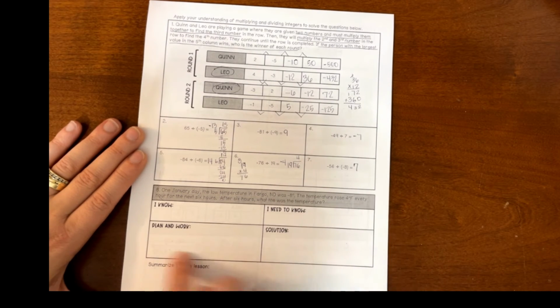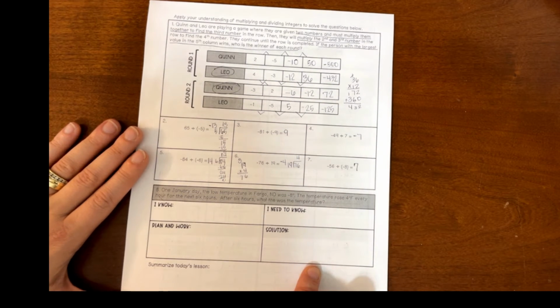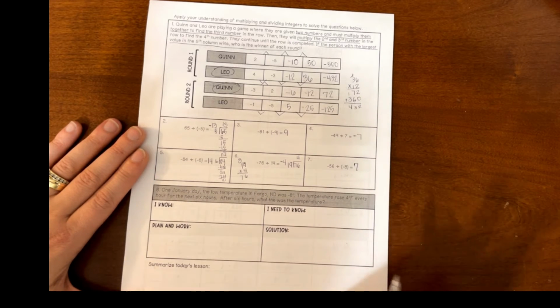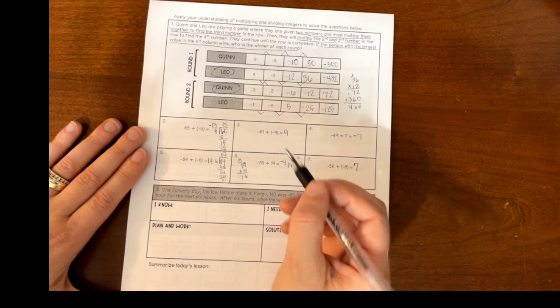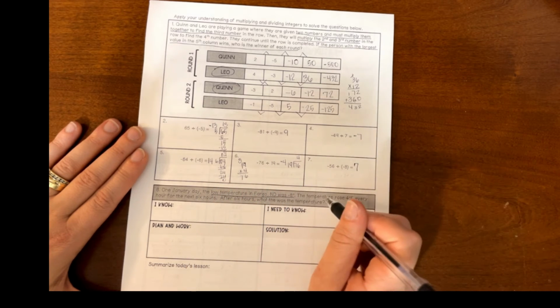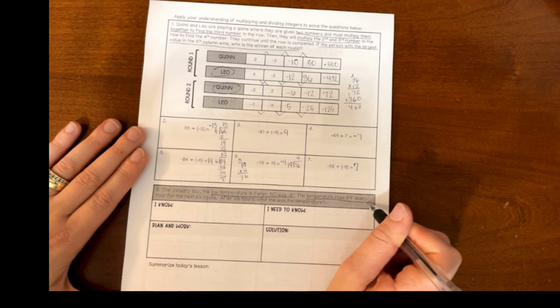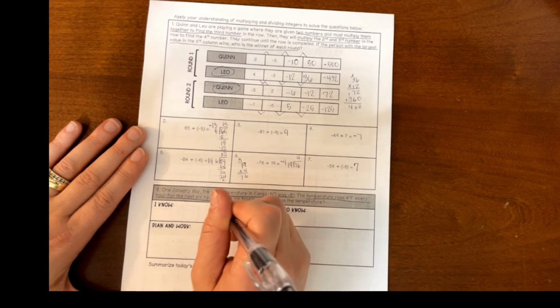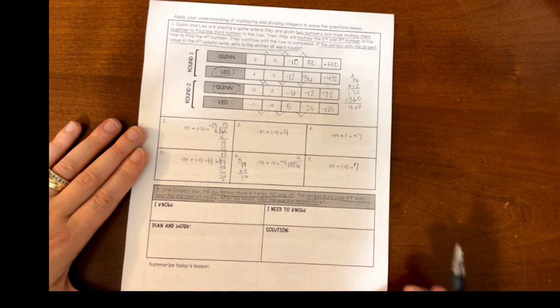Let's do our last word problem together before you get started on your homework. So this says, one January day, the low temperature in Fargo, North Dakota was negative 8 degrees. The temperature rose 4 degrees every hour for the next 6 hours. And then it says after 6 hours, what was the temperature?